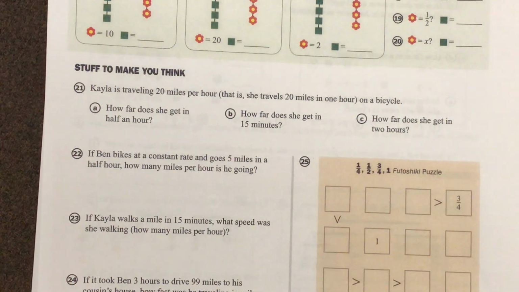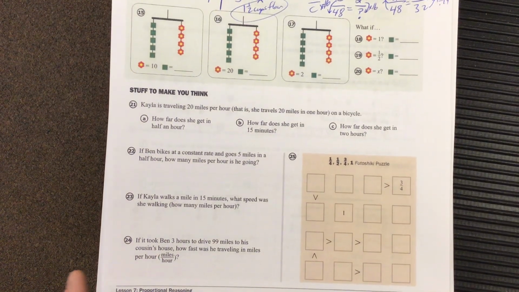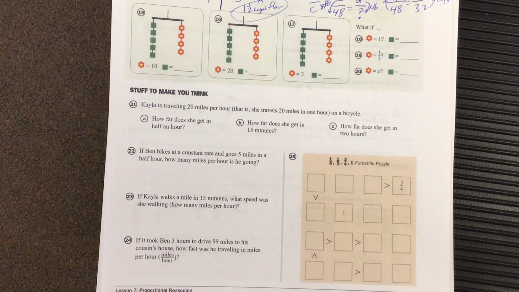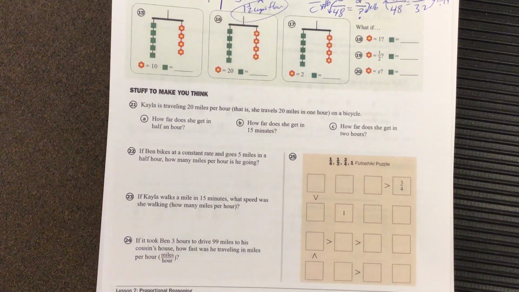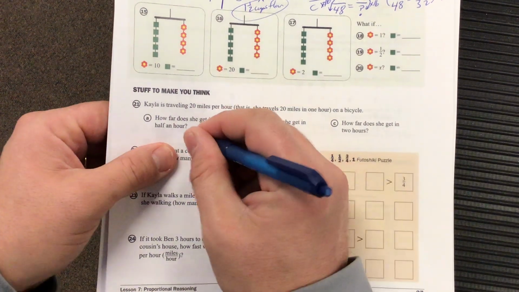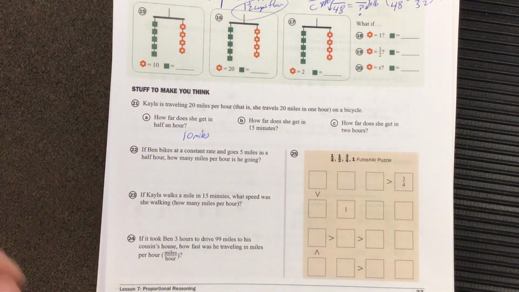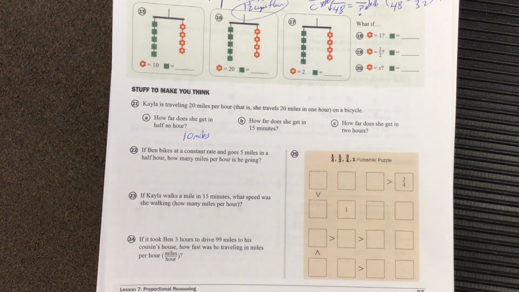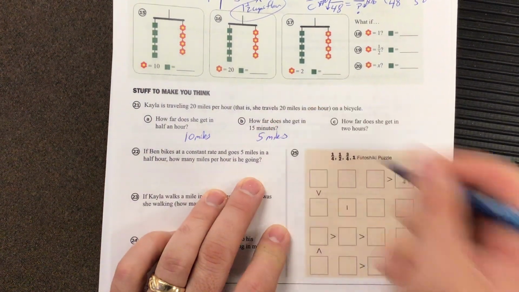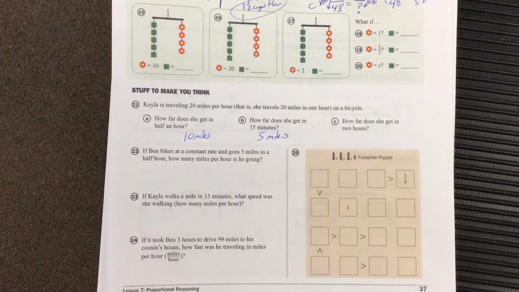All right, can't get much more than a real life situation here. 20 miles per hour. That means you go 20 miles in 1 hour. So how far can you go in a half hour? 10 miles. You agree with that? Why? Because that's half. Okay, what about 15 minutes? 5 miles, half of what you just had before. 2 hours? 40, because it's double. Good.